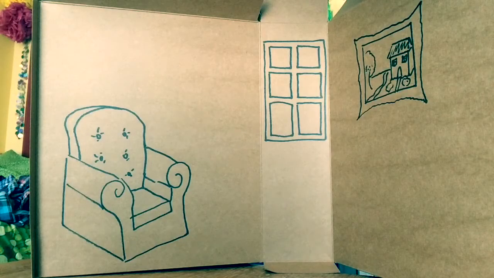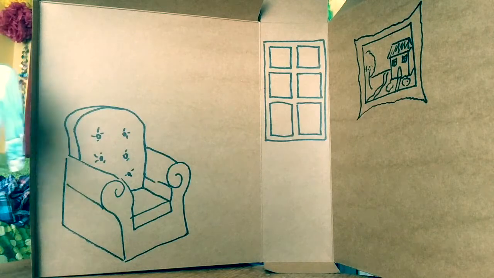And then I'm just going to turn the camera around, and I've set up my cardboard backdrop with drawn on furniture, and then I can bring in my characters.